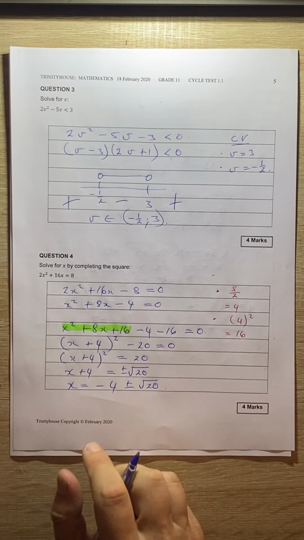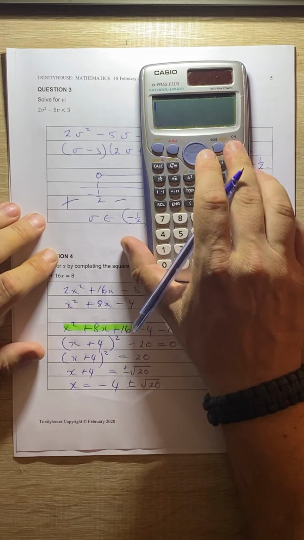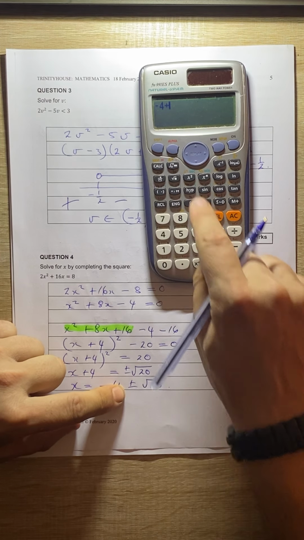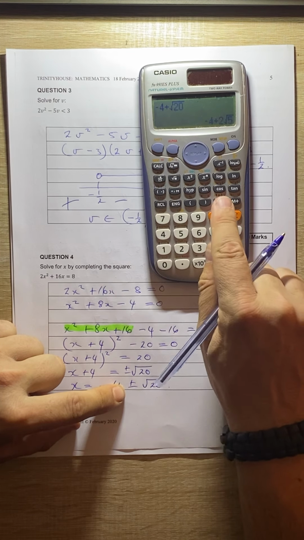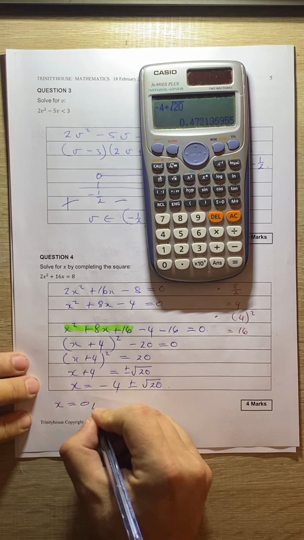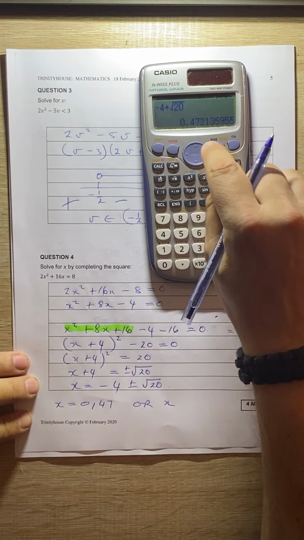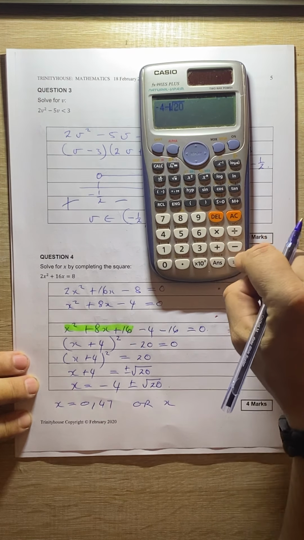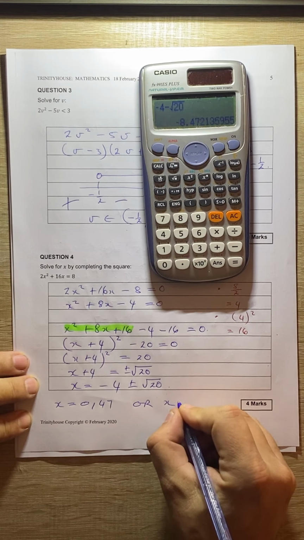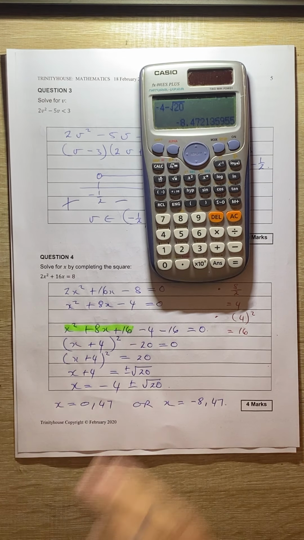Now, I'm actually going to work this out on the calculator, and remember we need to round off to 2 decimal places. So we'll have minus 4 plus root 20, and to 2 decimals we'll get x is equal to 0.47, or x is equal to, now I'm going to do the minus bit, and to 2 decimals we'll get minus 8.47.